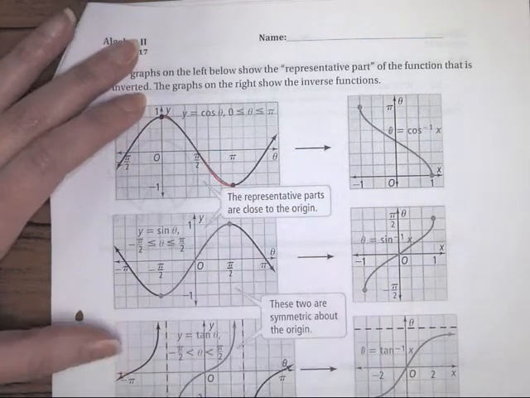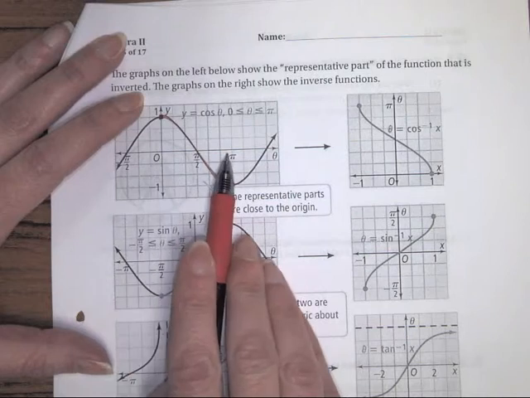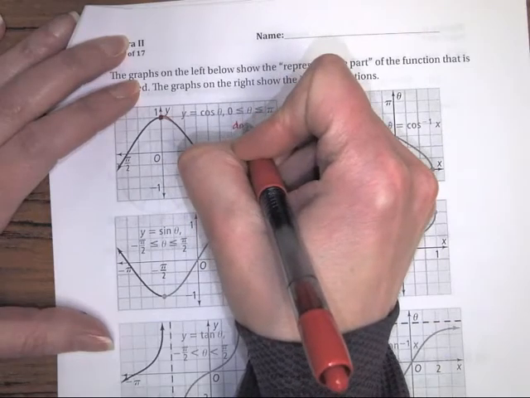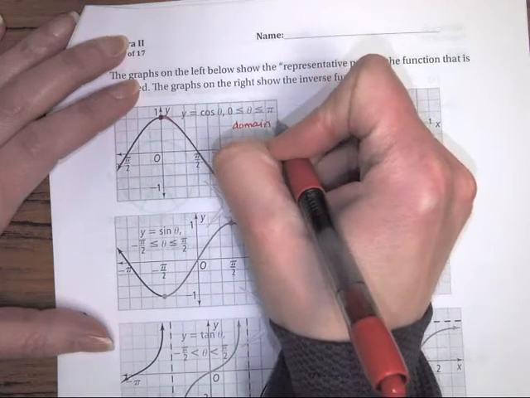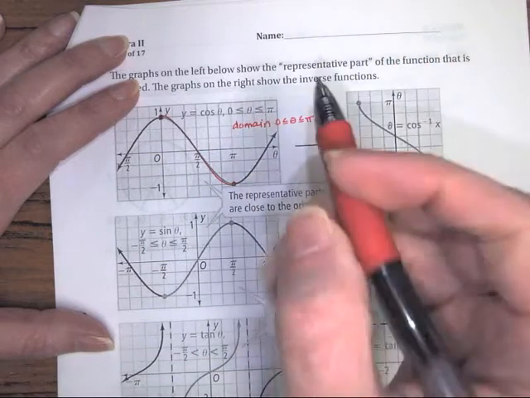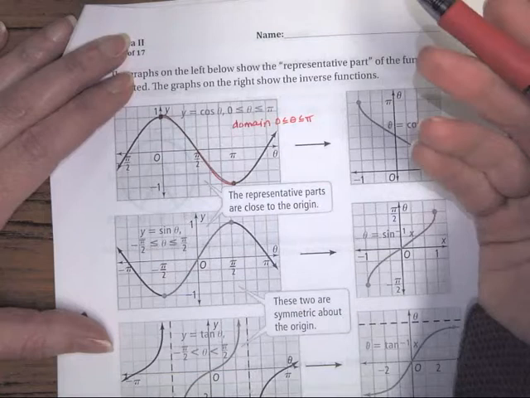So notice something about this. The domain of this goes from 0 to pi, right? The domain is from 0 to pi. And what's the range? From -1 to 1, right?